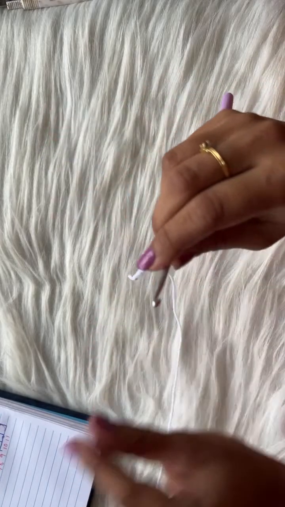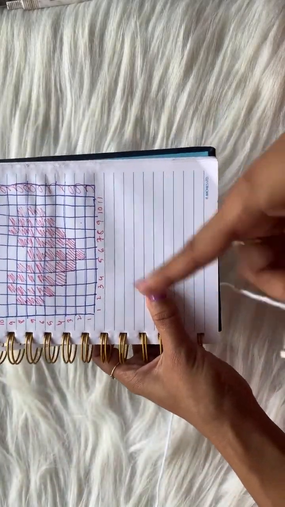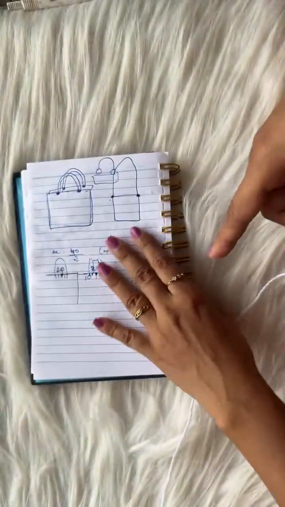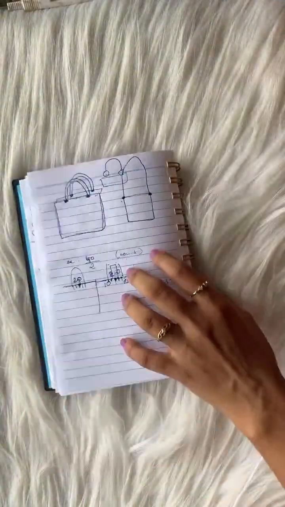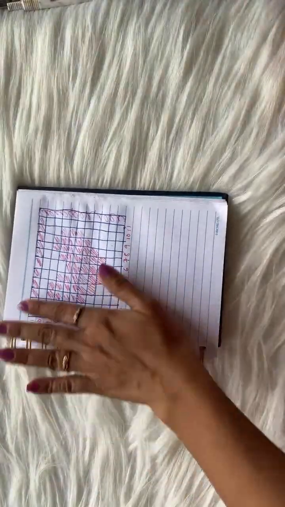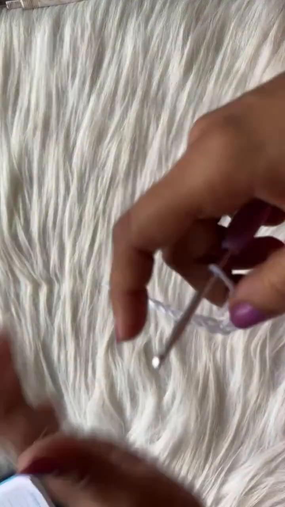Remember this. Maintain your crochet notebook. If you are really consistent with crochet, maintain a notebook like me. This is my crochet notebook and planning for my classes, etc. So maintain something like this and write down 12 chains, 11 plus 1.